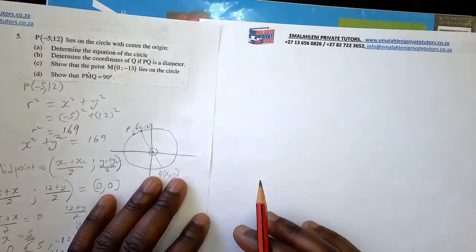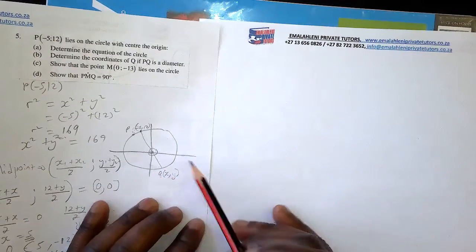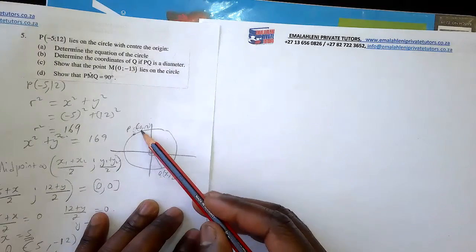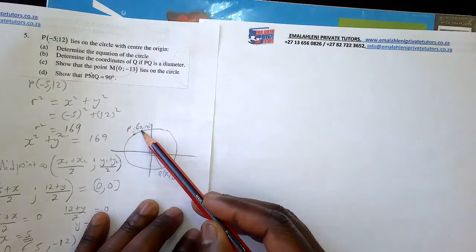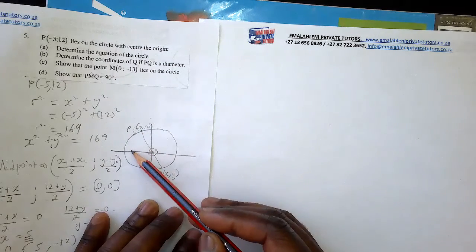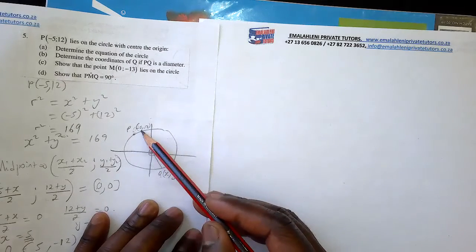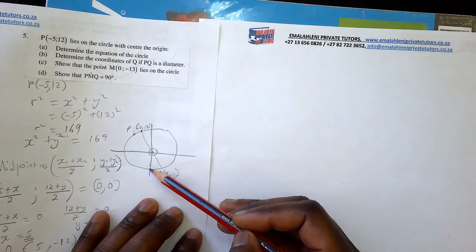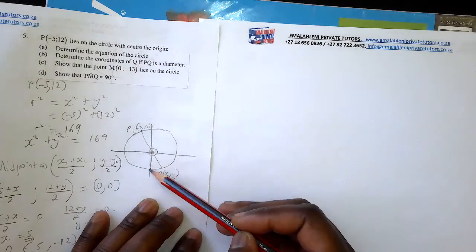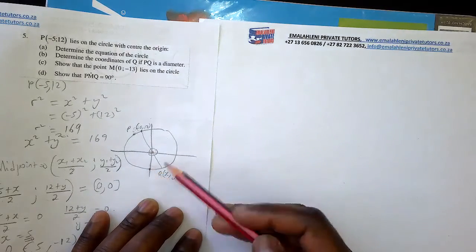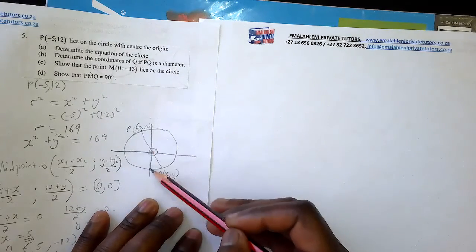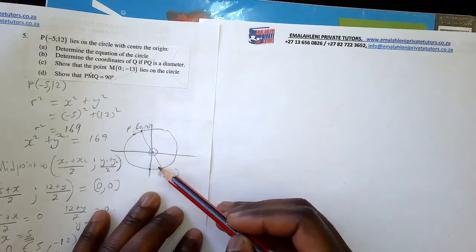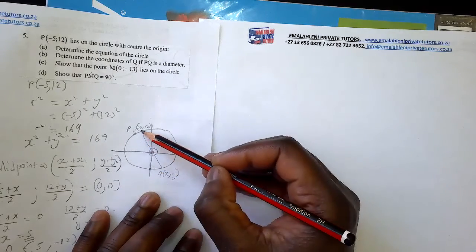M should be somewhere on this side here, because 0 in terms of X and negative 13 is somewhere at this point. We want to see that this is going to give us 90 degrees. So it's more like this.